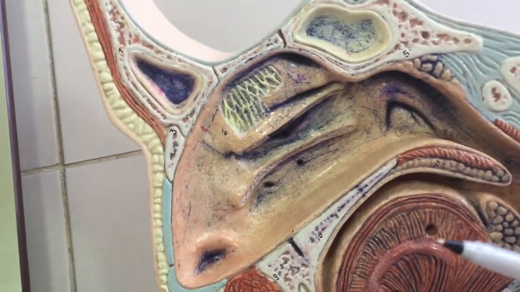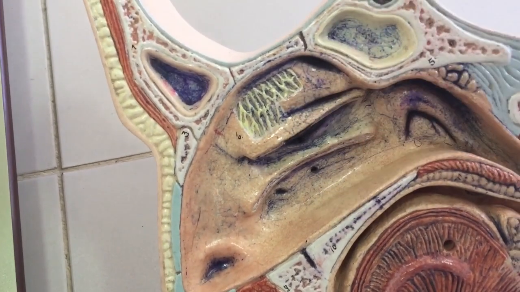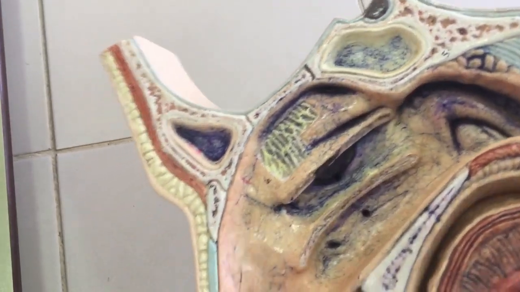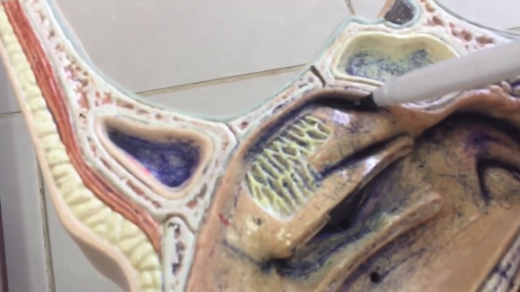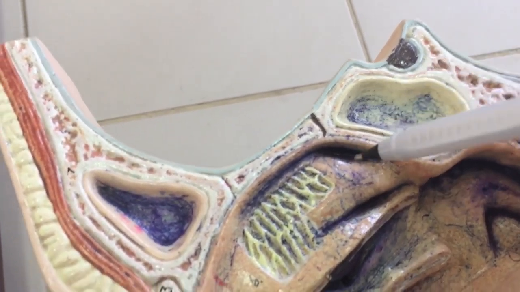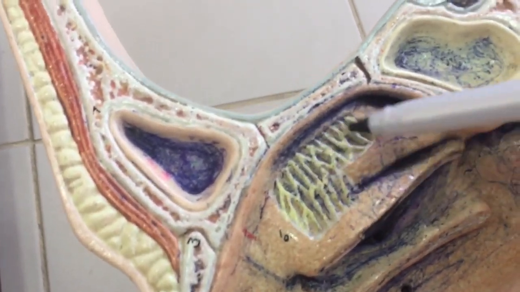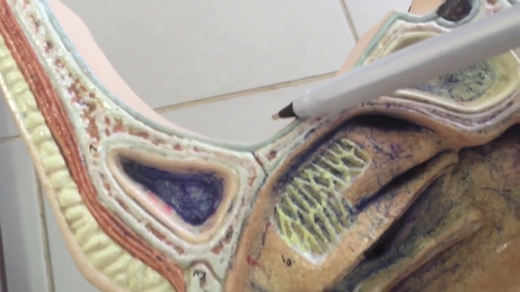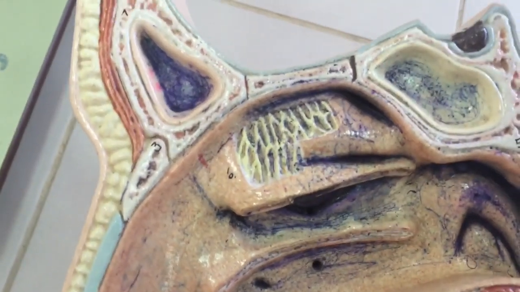This is a sagittal section through the head and neck, where the conchae have been removed so that we can see deeper structures. Okay, so this is the sphenoethmoidal recess, as we said, for opening of the sphenoidal sinus. Here we can see the olfactory nerves or olfactory fibers, which will lead to the olfactory bulb on the cribriform plates of the ethmoid, and then the olfactory tract.